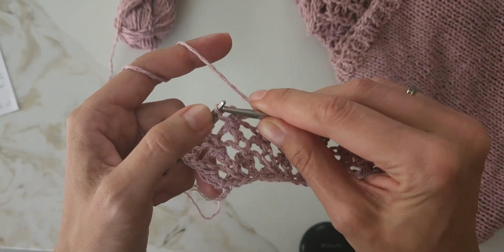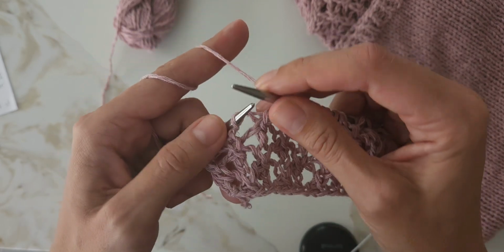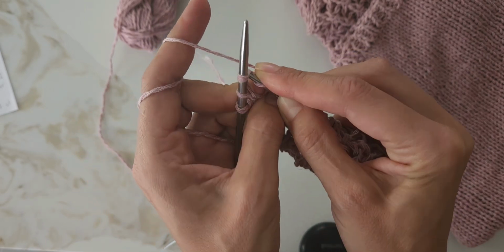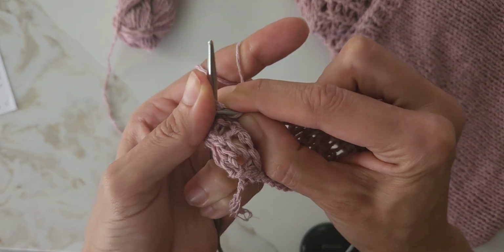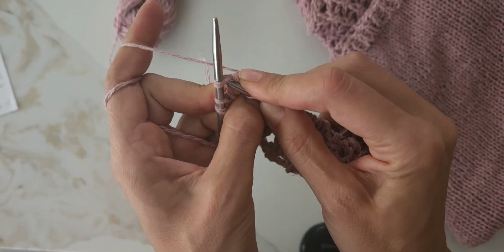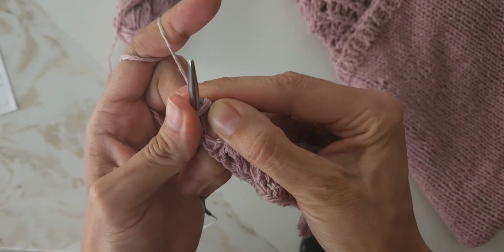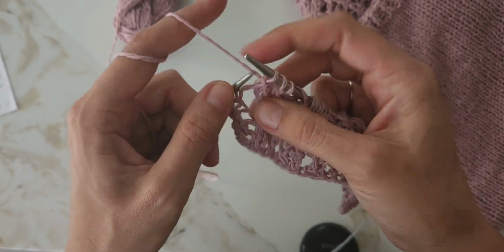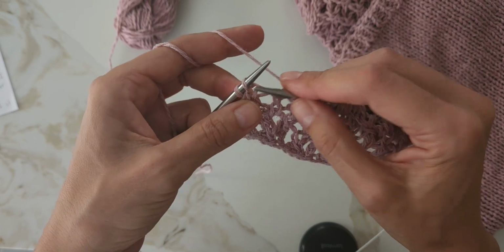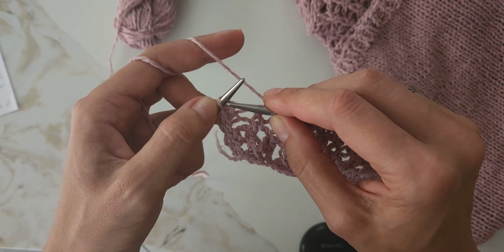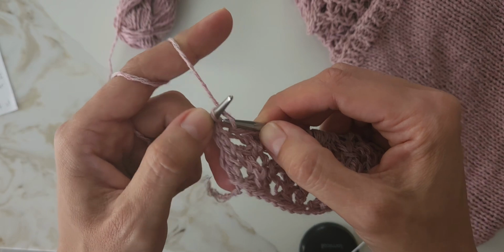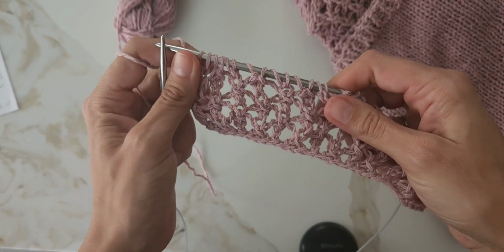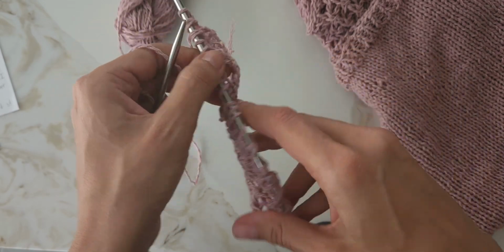So knit stitch, yarn over, 3 together, and the yarn over. So see, you have the stitch left, you simply knit it as a knit stitch, and your edge stitch. That's all for the first row.